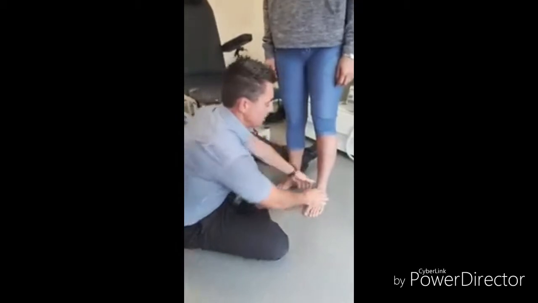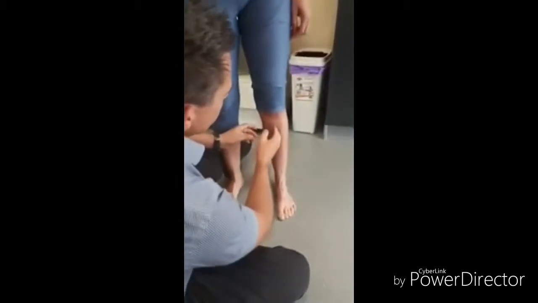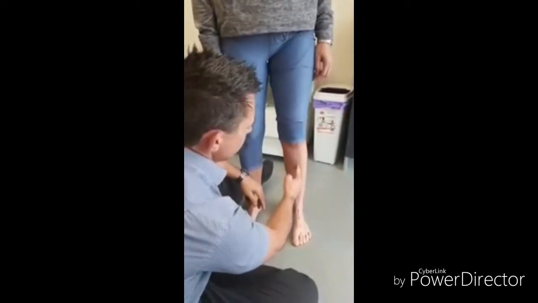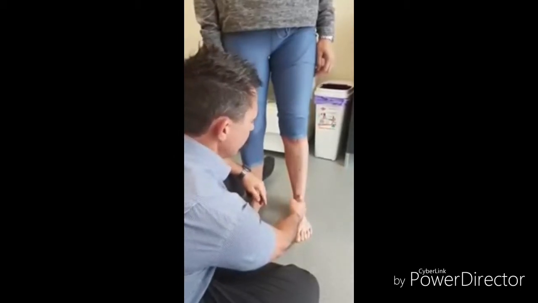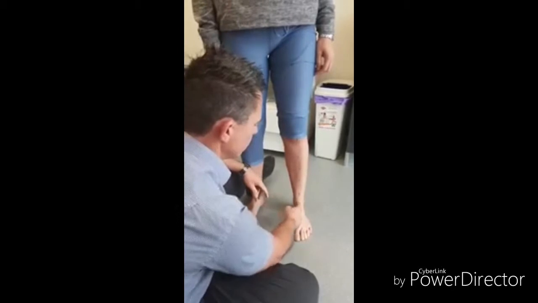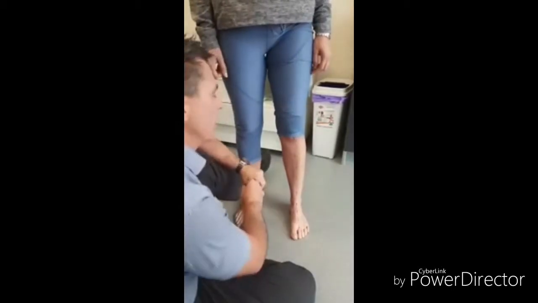To start off with, what I've done here is create a bisection line down the middle of the leg. I've started at the middle of Rachel's kneecap and extended that line straight down the shin bone, down the middle of the leg, straight through the front of the ankle here, or the subtalar joint as we call it, and then straight through the second toe here.